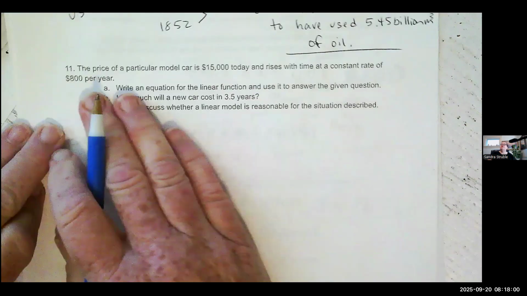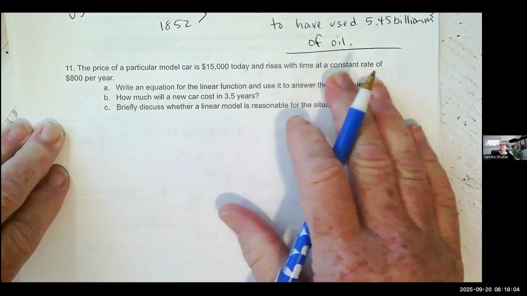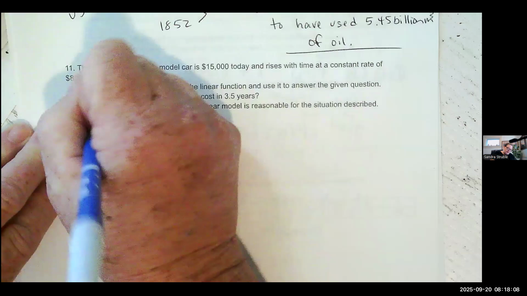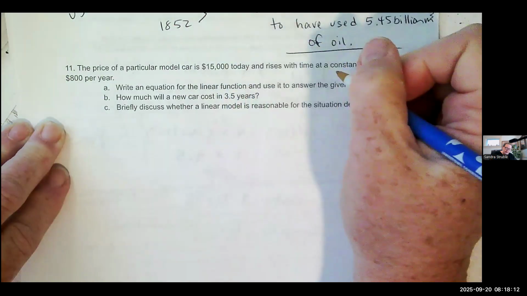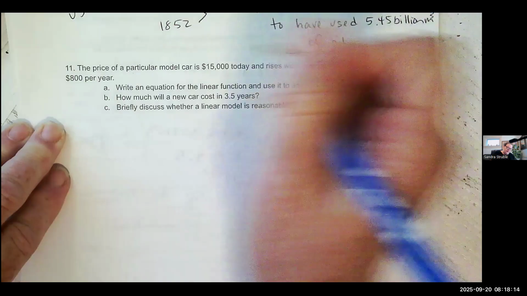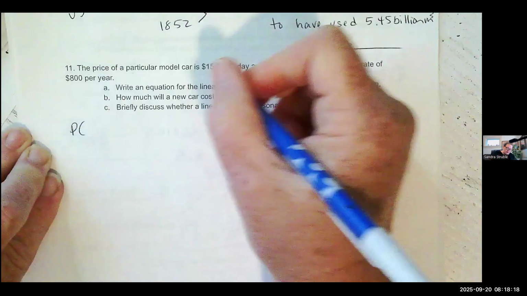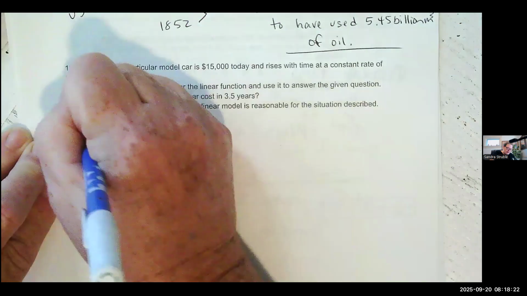The price of a particular model car is $15,000 today and rises with time at a constant rate of $800 per year. Okay, it's a linear function. So write an equation for the linear function and use it to answer the given question. So I'm going to write that first, and it's the price raises per year, I'm going to use X as years.